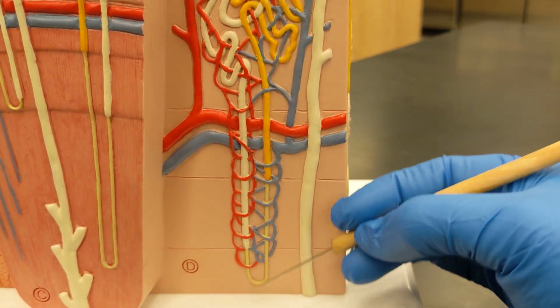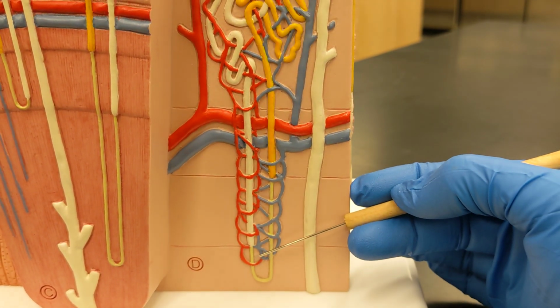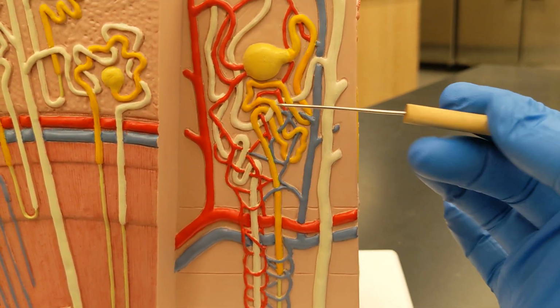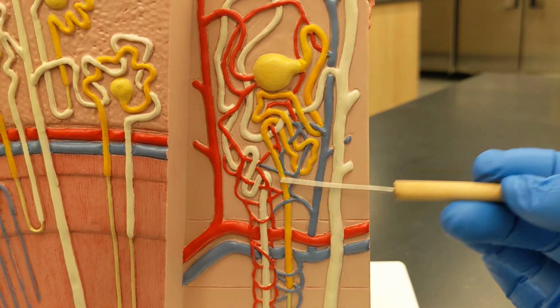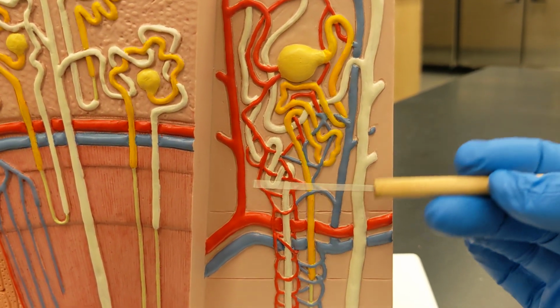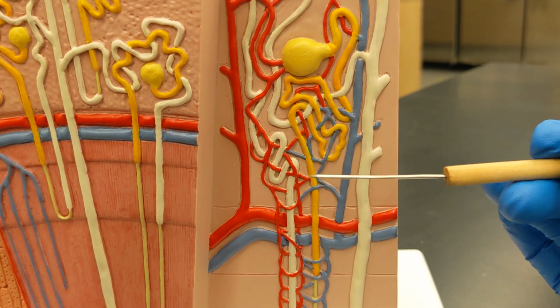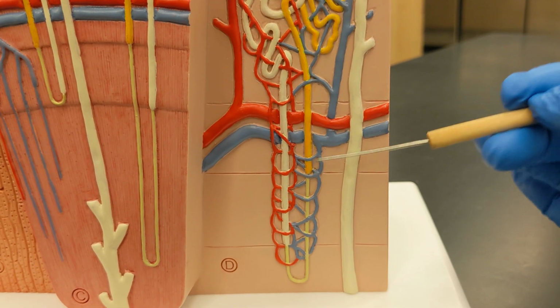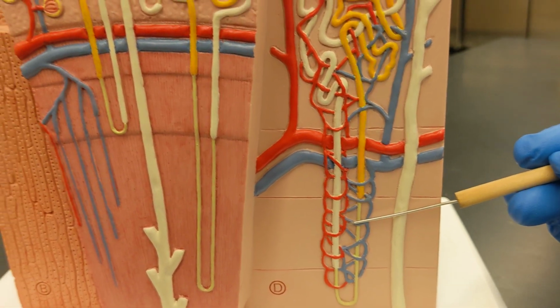Down here, around the loop of Henle, these capillaries are called the vasa recta, literally the straight vessels. And up here in the renal cortex, what we see is the peritubular capillaries. Okay, so cortical capillaries are peritubular. These down here in the medulla are the vasa recta.